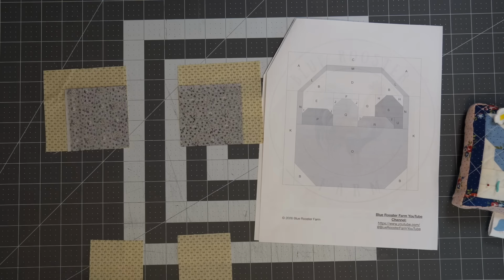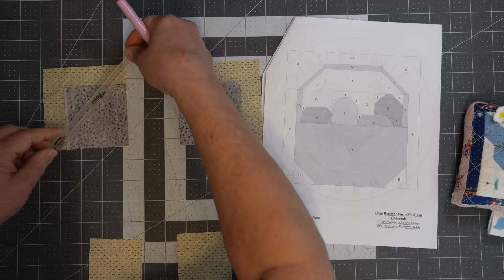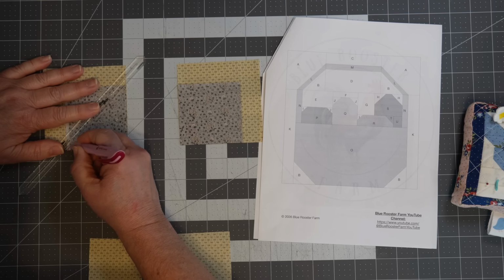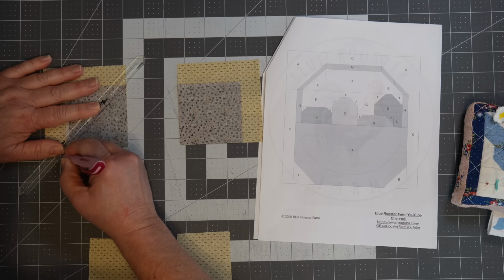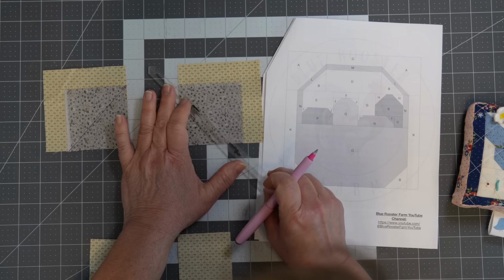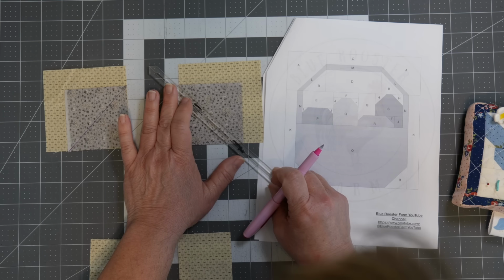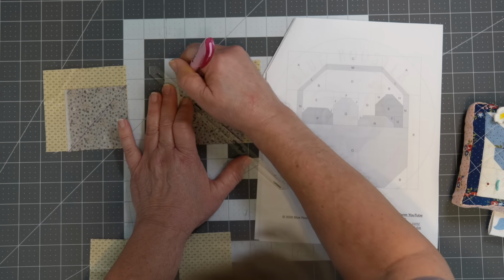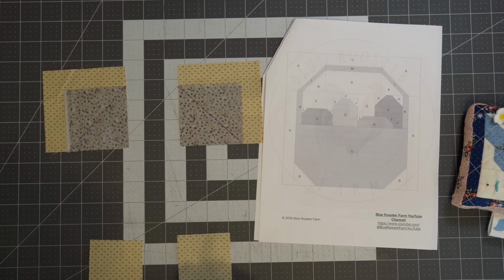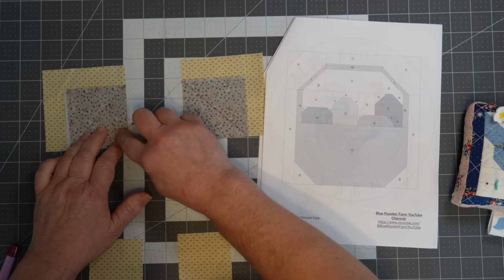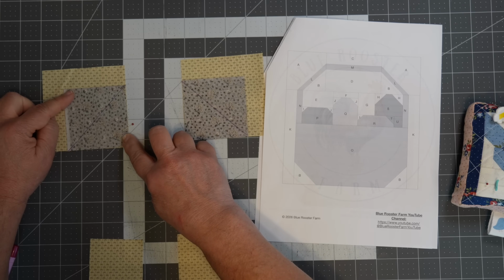Then we're going to take a marker and we are going to place right there on the diagonal and draw a line there. And then we're going to go over here and make it the opposite angle. And be as accurate as you can. These are larger blocks, so it can be off just a little bit, but you want to be as accurate as you can. And I'm going to take these to my sewing machine. Now you can pin these if you want. And if I pinned them, I would put the pins up in the corner so they're away from my line that I'm sewing.